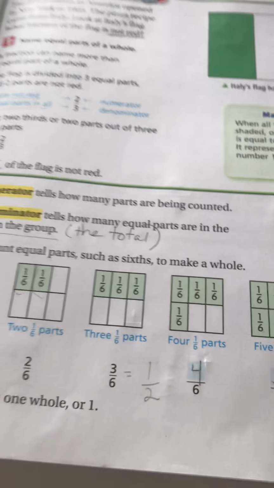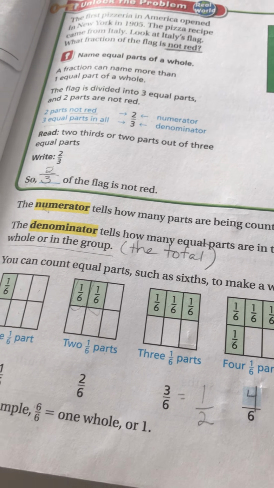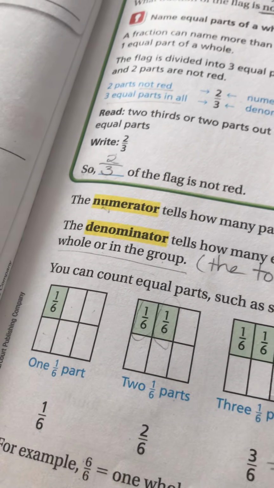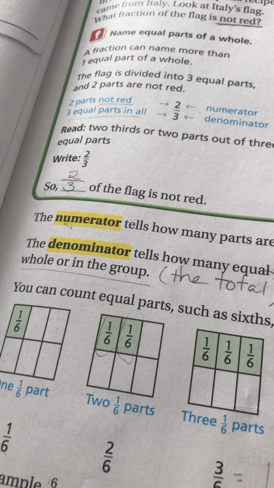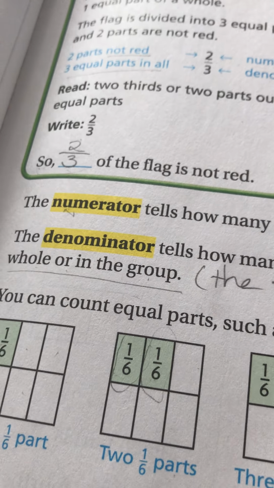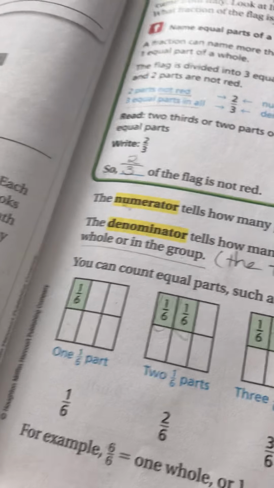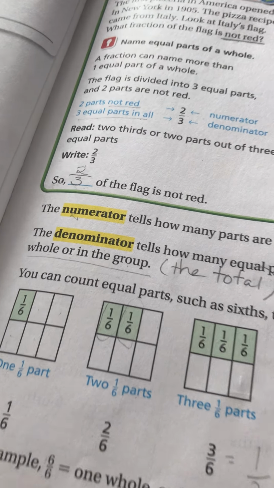All right, some vocabulary, and I'm excited about this because about a month ago, we went over these words randomly in class. I was showing you on our morning work fractions, and I decided to tell you the names of them, numerator and denominator, and they're back with us. The numerator tells how many parts are being counted, and the denominator tells how many equal parts are in the whole or in the group.